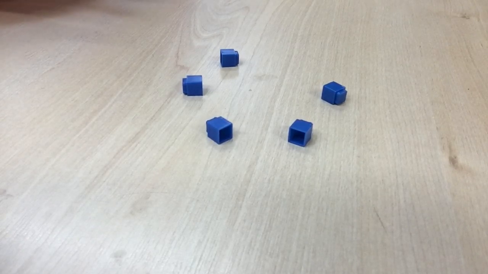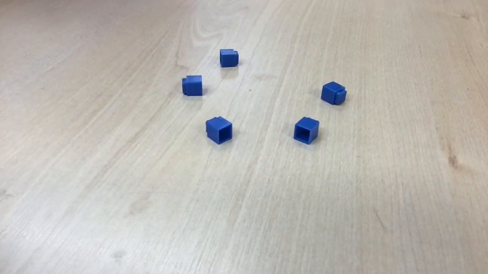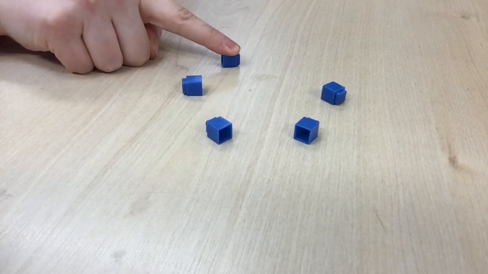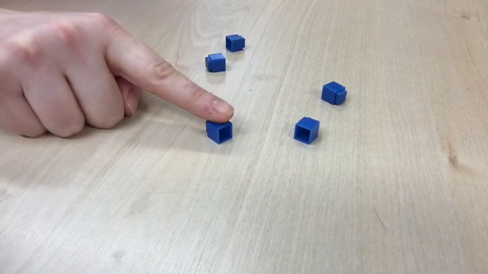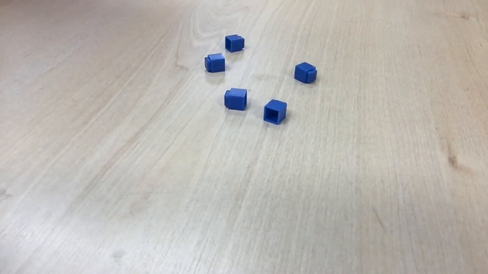This prevents situations like this. 1, 2, 3, 4, 5, 6, 7, 8, 9, 10. Oh, there are 10 of them. We see that quite often. So children must know that every time they say a number, they touch an object. That's 1 object, 2 objects, 3 objects, 4 objects, 5 objects.